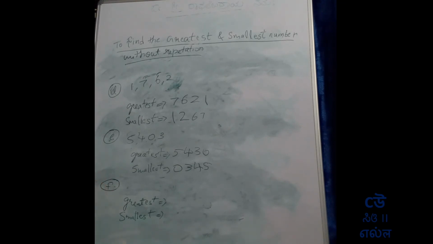So, in this we found out how to write the greatest and smallest number without the repetition of numbers. The main condition you have to keep in mind is that in these problems you have to read the heading properly, twice or thrice. If they have given no repetition of numbers, we have to do that carefully. Okay.